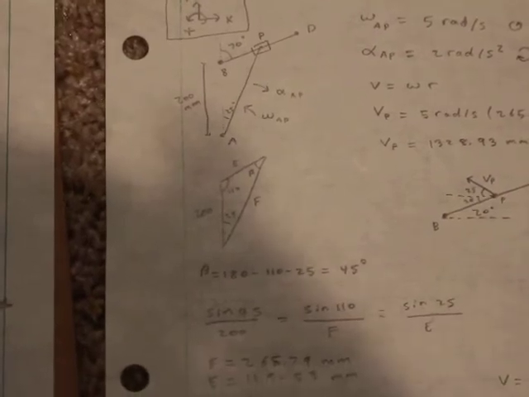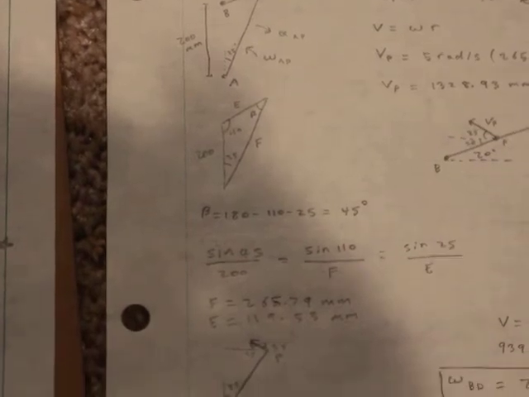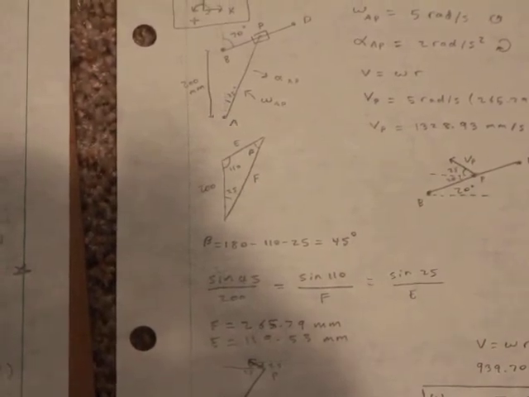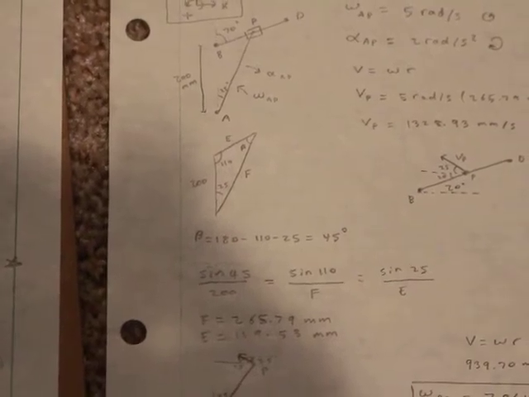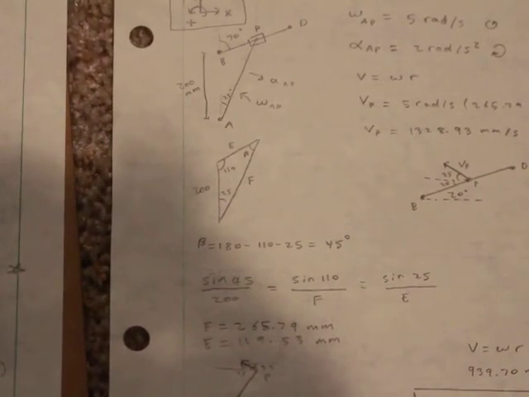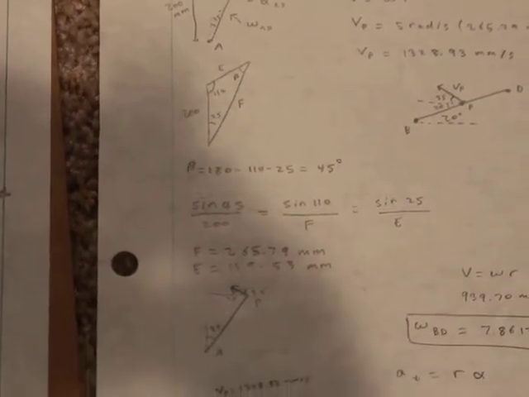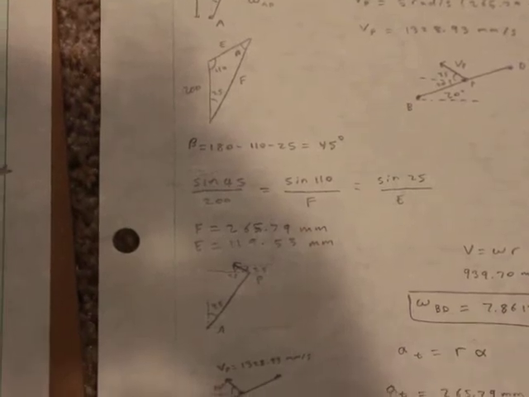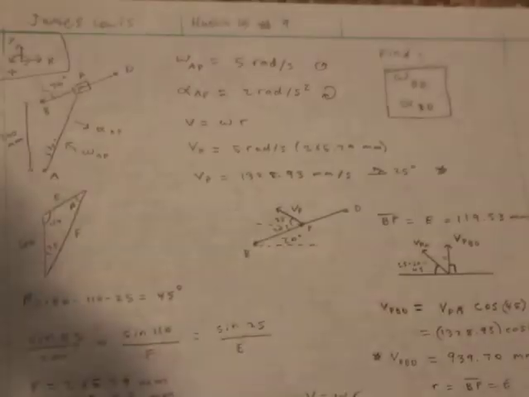And then just to get some additional information that we're going to use later, we went ahead and figured out our angles. So beta is 45 degrees. And then we did our law of sines so that we could get the distances of F, the length of rod AP, and the length of rod BD from B to P, which is E. And then F is 265.79 millimeters, E is 119.53 millimeters. I'll come back to that in a minute.